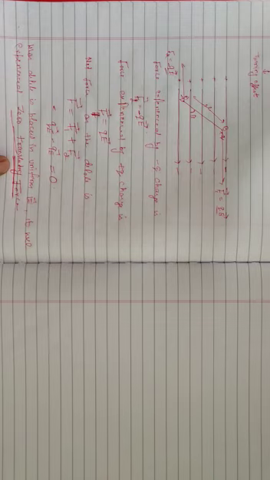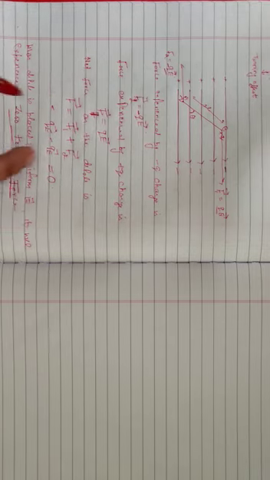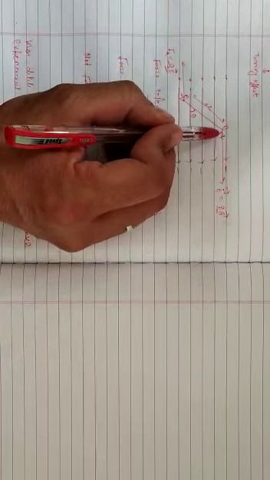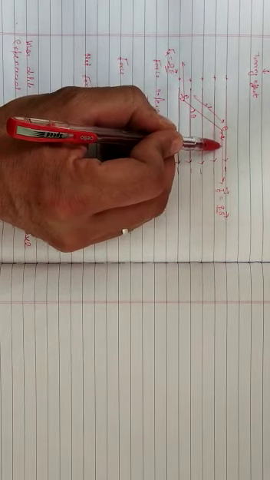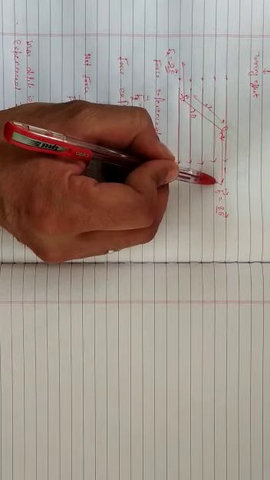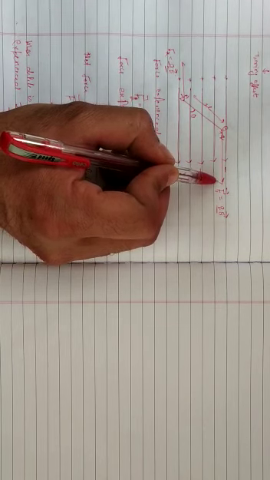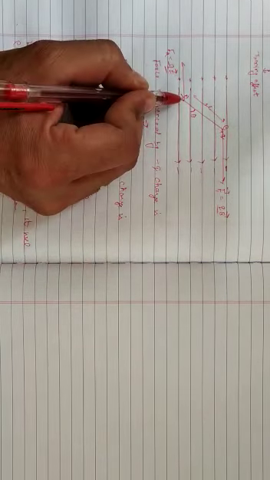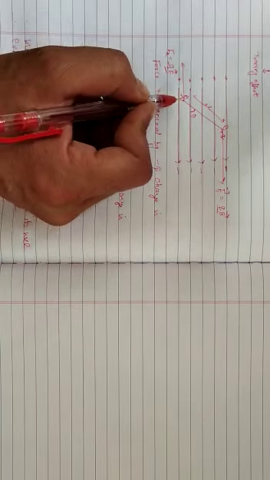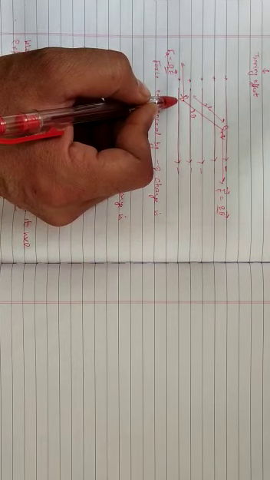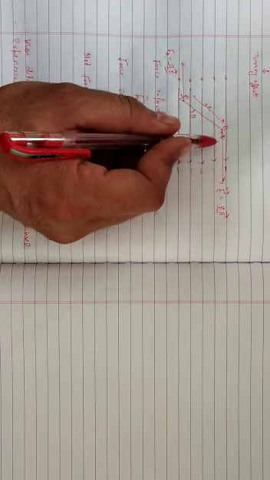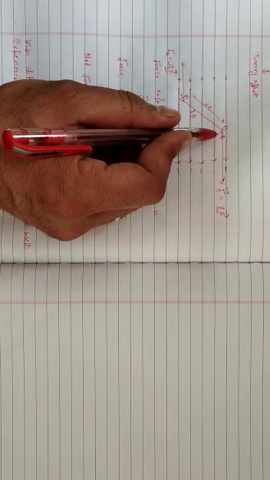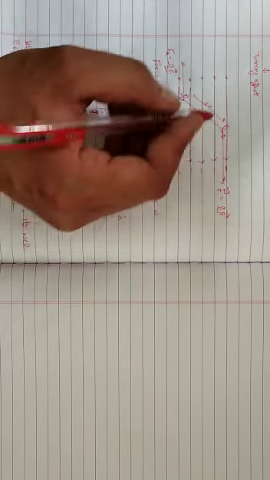Now we will understand how the torque comes into play when the dipole is placed in a uniform electric field. Here we have two equal, unlike forces. Unlike forces mean they have different lines of action. They are equal forces acting in opposite directions with different lines of action.